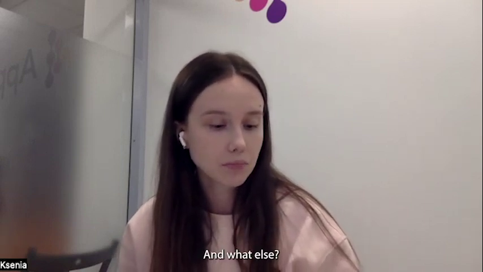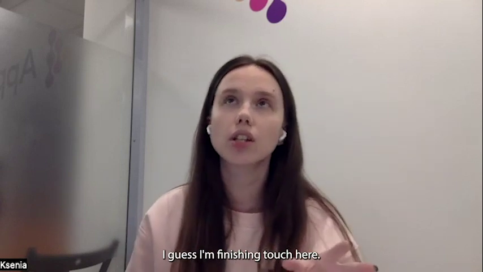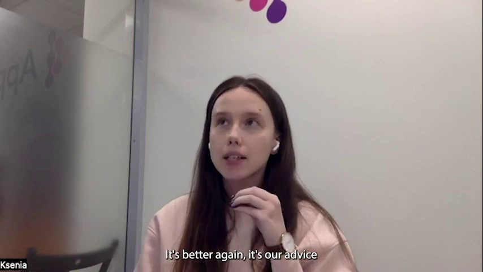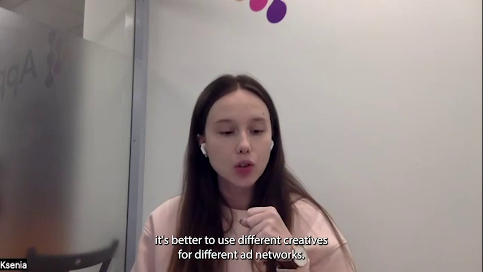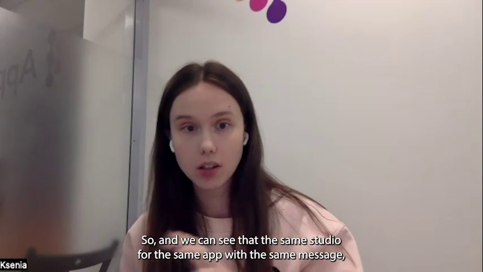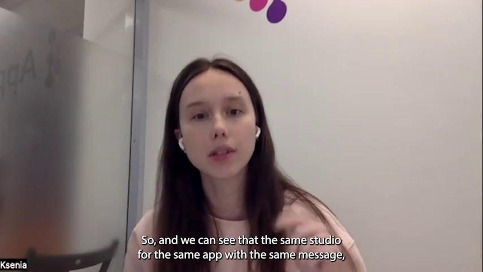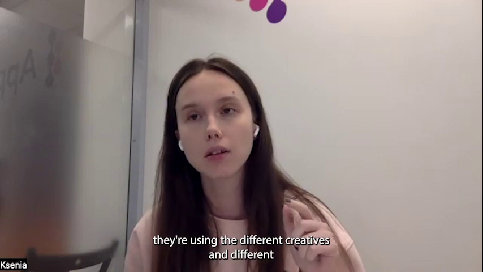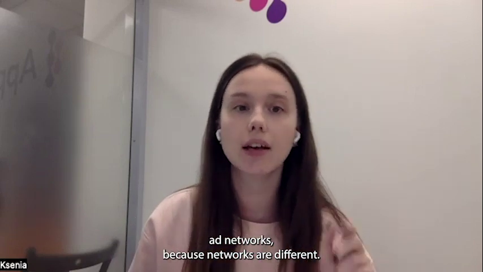And what else? Yes, and a finishing touch here. Again, it's our advice: it's better to use different creatives for different ad networks. We can see that the same studio, for the same app with the same message, is using different creatives in different ad networks, because networks are different.